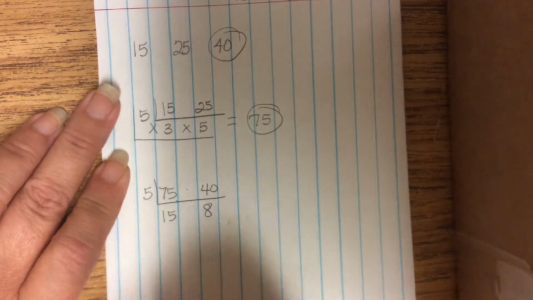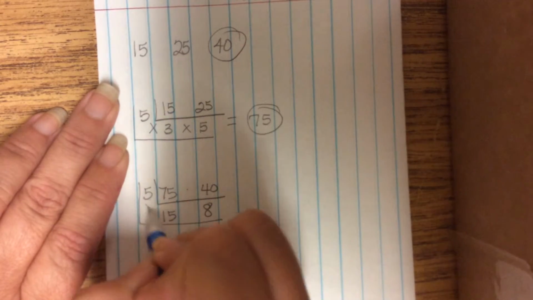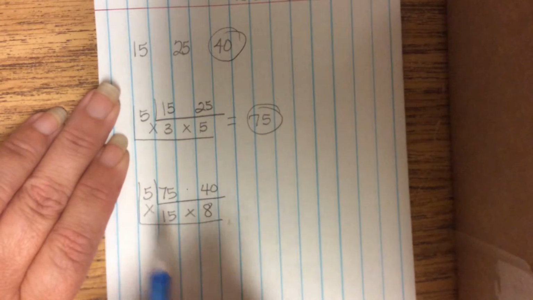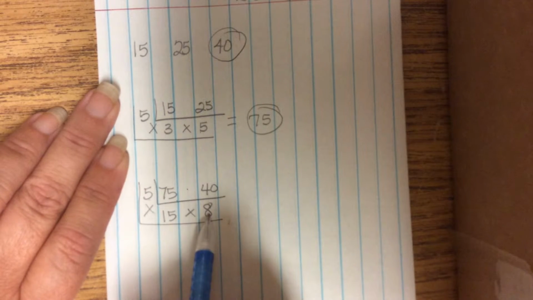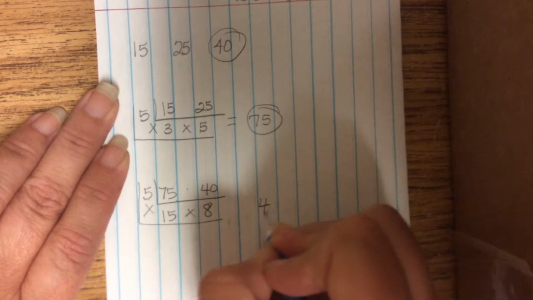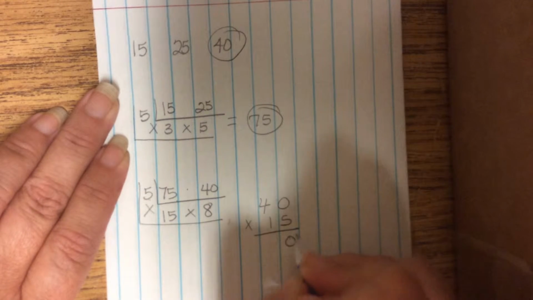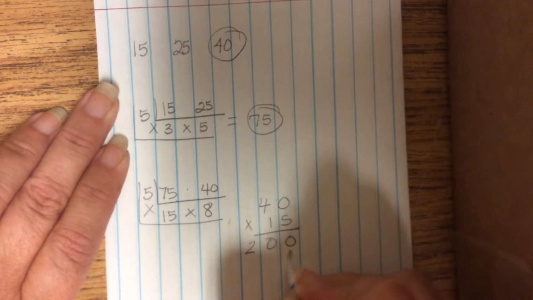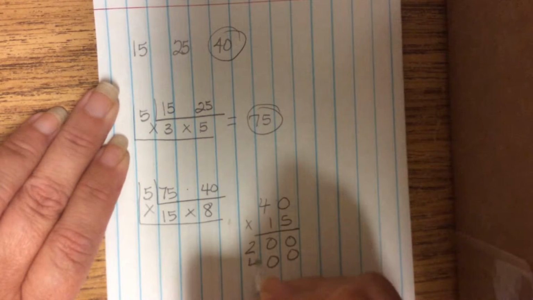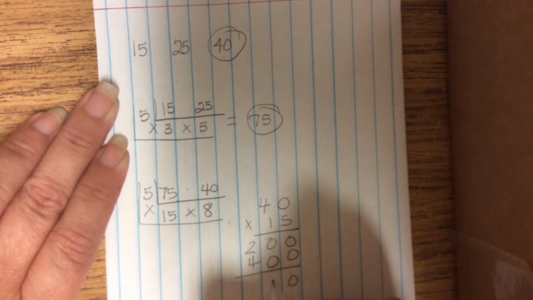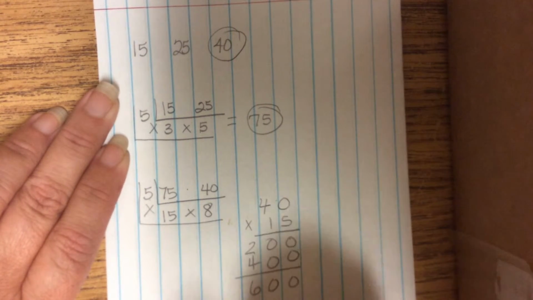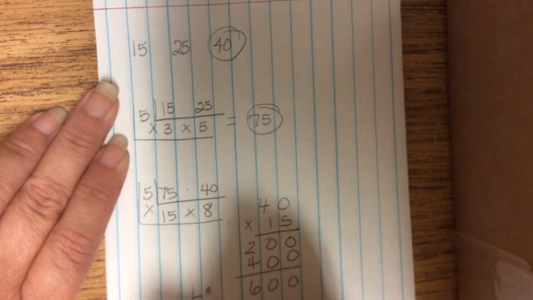I cannot go any further, so my LCM is going to be found this way. 5 times 8 is 40, and 40 times 15 I will need to do. So my LCM of all three of those numbers is 600.